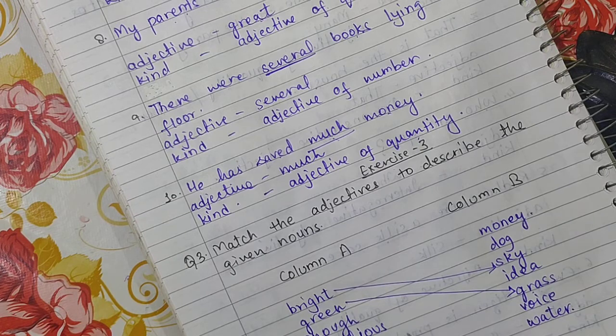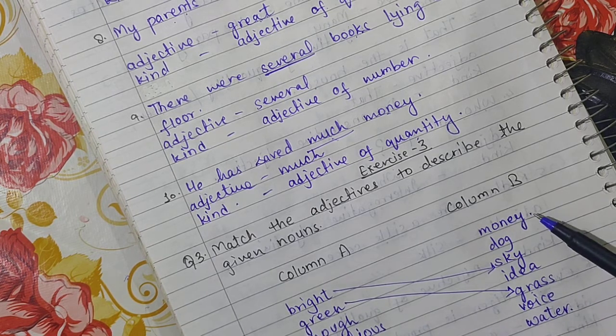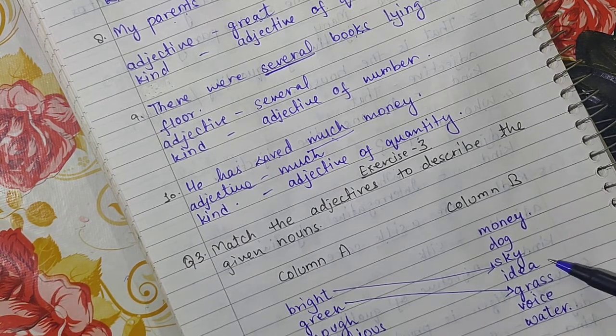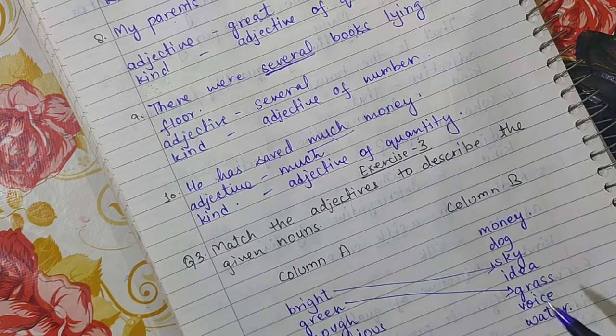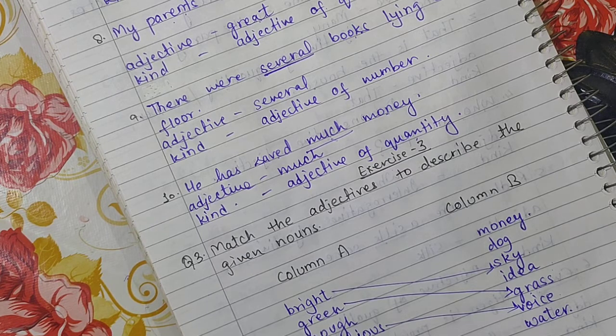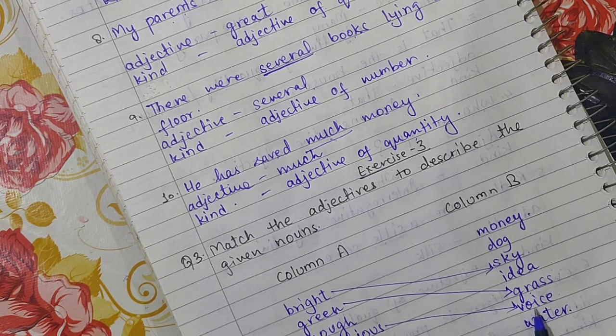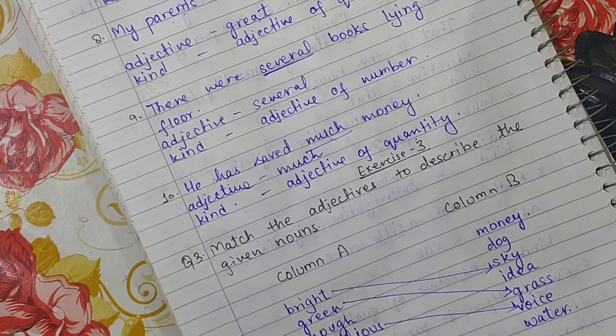Let's move on to the next, melodious. Now song is melodious, voice is melodious. Money cannot be melodious, dog cannot be melodious, an idea cannot be melodious, grass already done. Now voice. So melodious voice. We can describe somebody's voice which you feel is very nice to hear as melodious. You can use this word melodious to describe anybody's beautiful voice. Melodious voice.